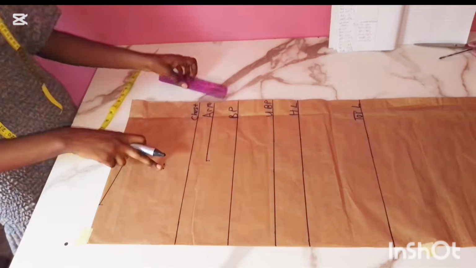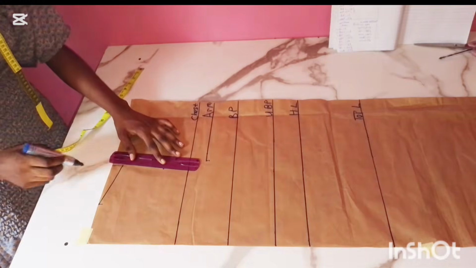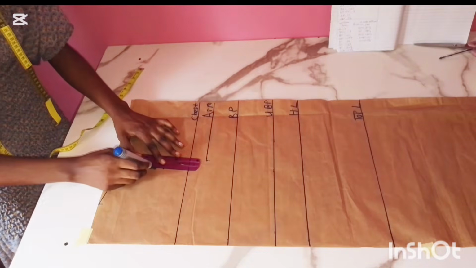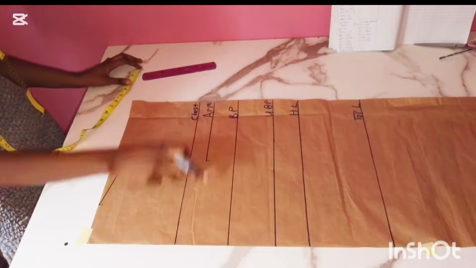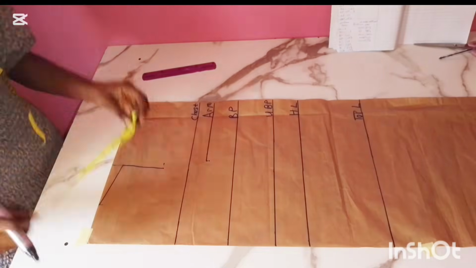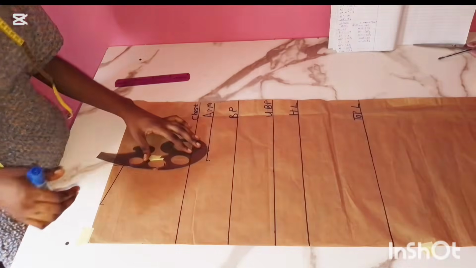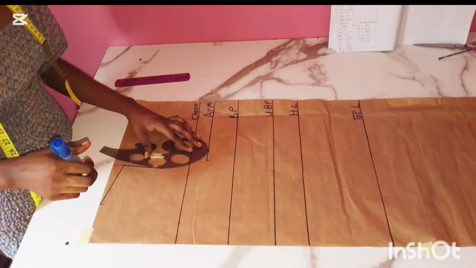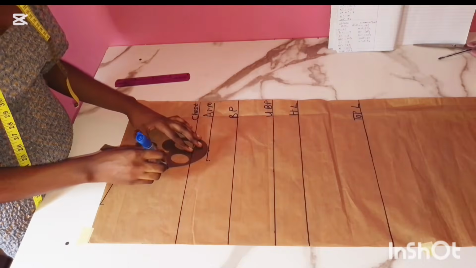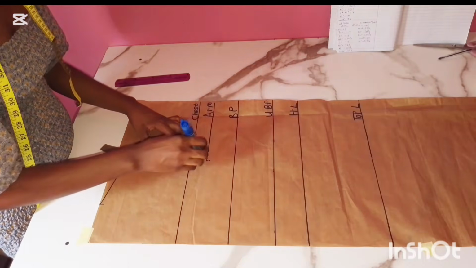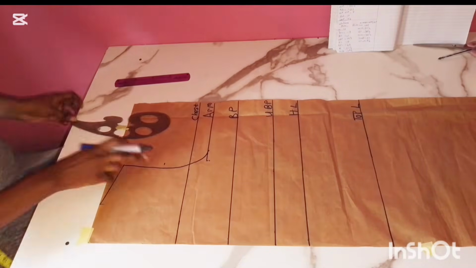Now guys, the next thing to do is to take your ruler and you will connect that point there to your shoulder like so. Okay, then now on the armhole line, we're going to take our bust measurement divided by 4 and I will mark it there. Once that is done, you take your curve ruler and you connect that bust measurement to that ½ inch that you came in by. Just connect it like this to form your armhole.